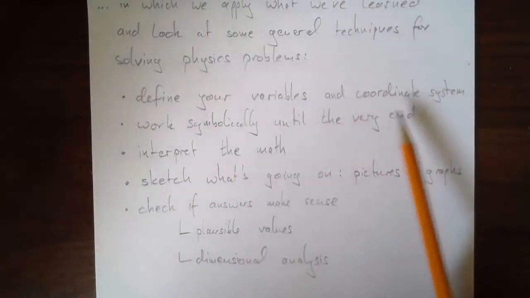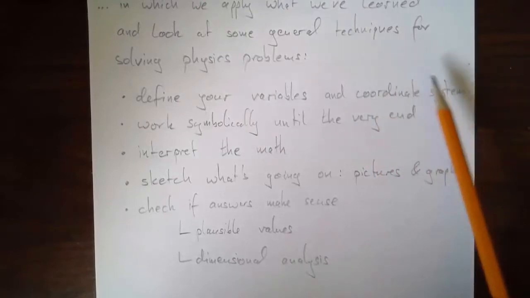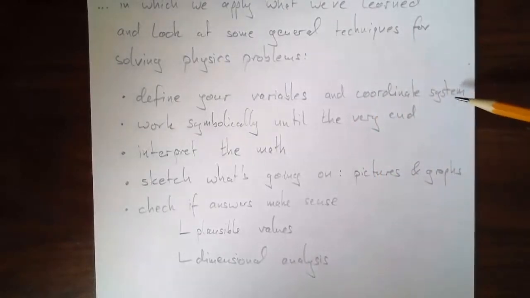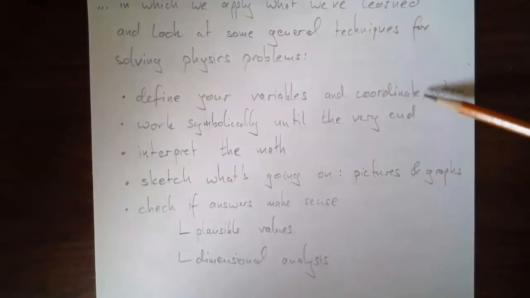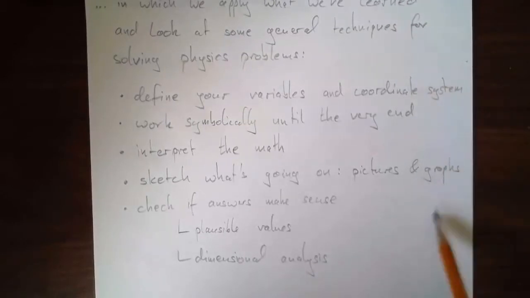We also make sure we define a coordinate system, at least in the kinematics and dynamics problems we'll be solving throughout this course. Your variables need to be defined in some coordinate system. I already talked about it a little bit, but we'll see how that plays out.